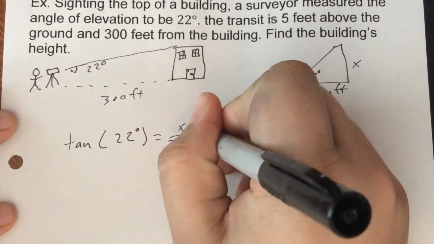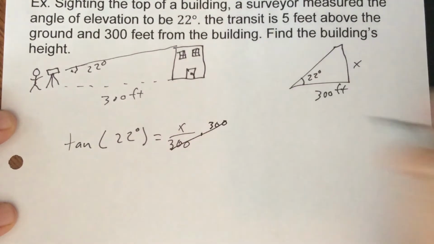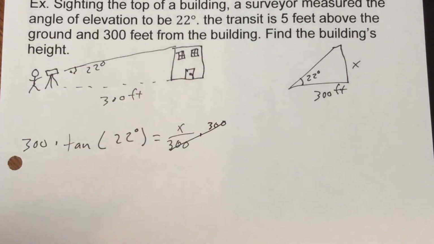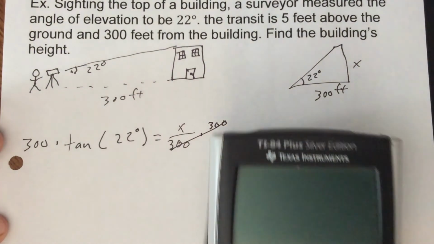So since the 300 is on the bottom, we would multiply by 300 to get it off the bottom. We're trying to get x by itself. So if we multiply that side by 300, we're going to have to multiply this side by 300. So we're going to put that in our calculator.